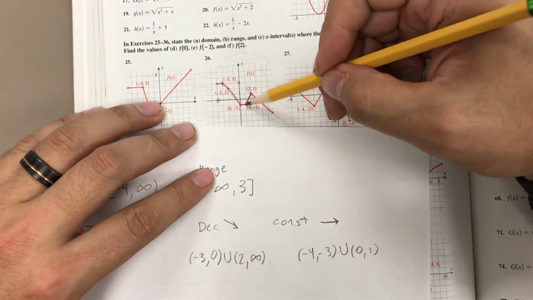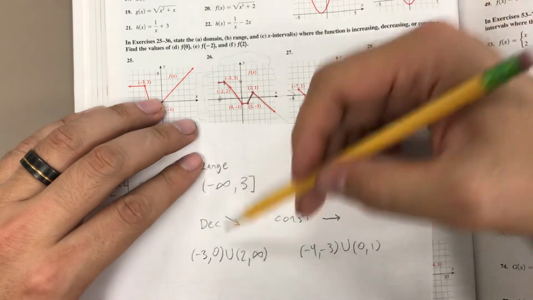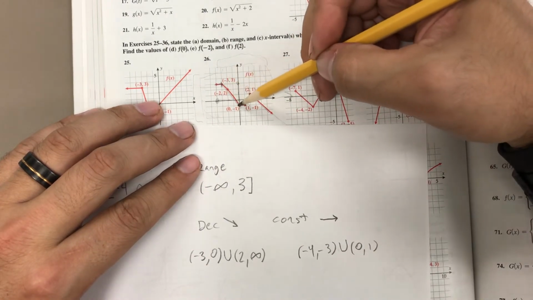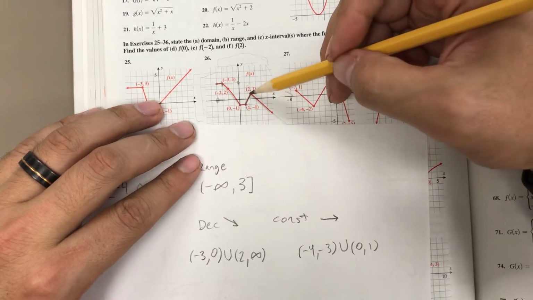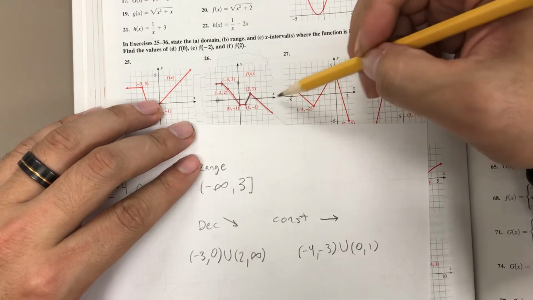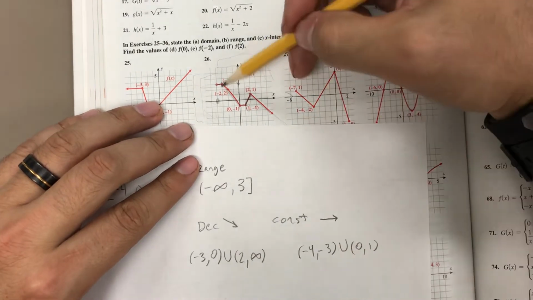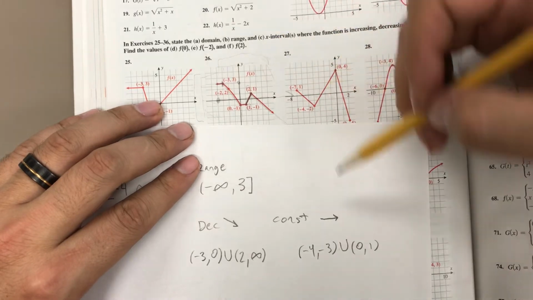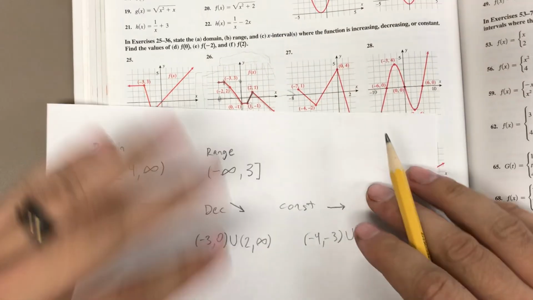Increasing from when x is 1 to when x is 2, decreasing from when x is -3 to 0, and also decreasing from 2 to positive infinity along the x-axis. It's constant or flat from -4 to -3, and then also from 0 to 1.